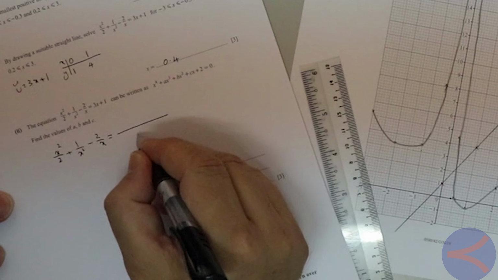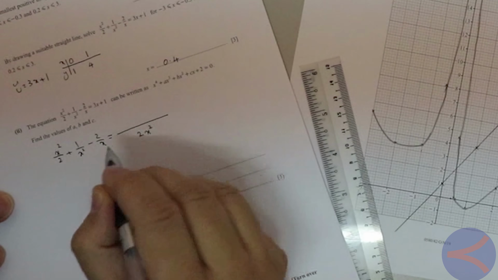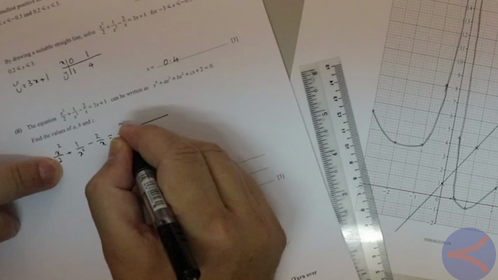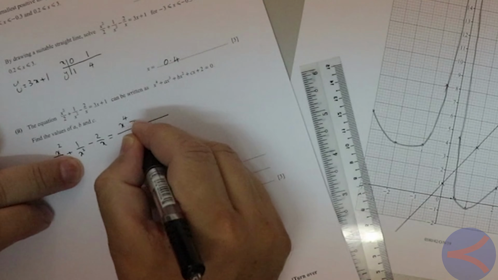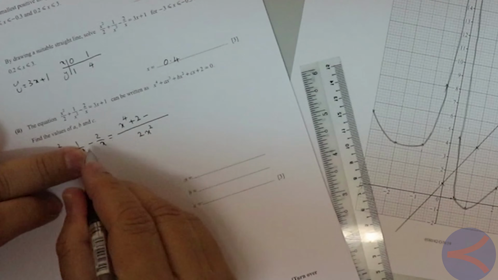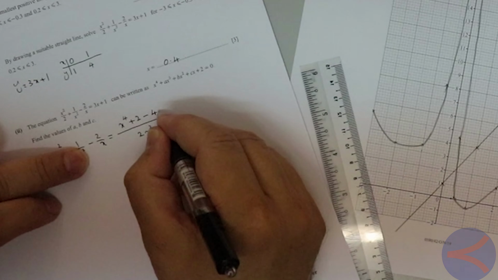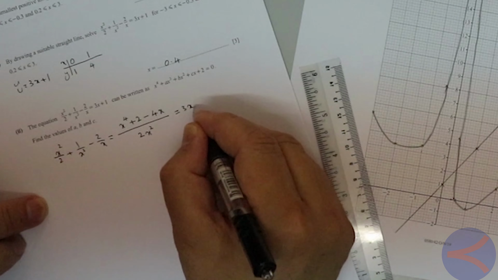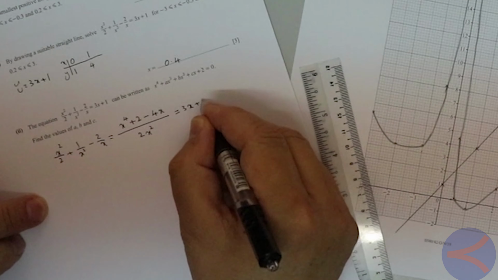The common denominator is 2x squared. Therefore here I have to multiply by x squared, therefore I'm getting x to the power of 4. Here I have to multiply by 2, I'm getting this, and here I have to multiply by 2x, therefore I'm getting minus 4x. It should be equal to 3x plus 1.